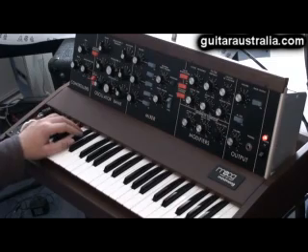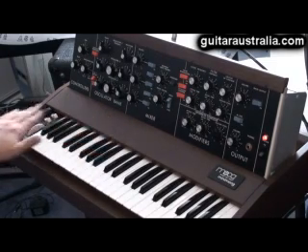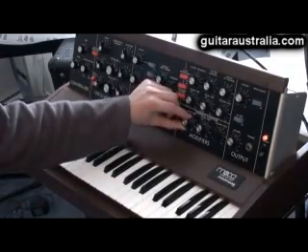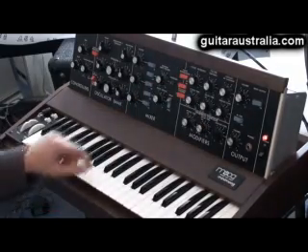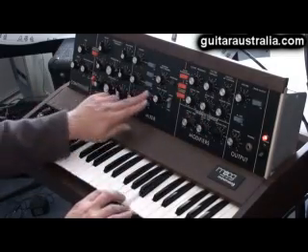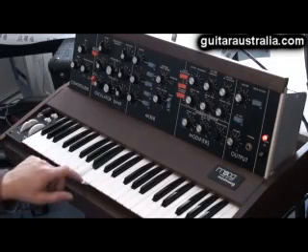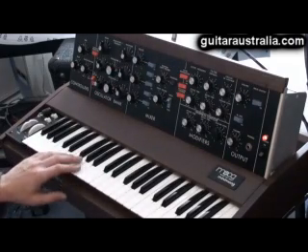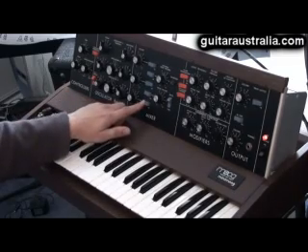So to start with, I'm going to get a straight out setting, and that's just a sawtooth wave. Now what we're going to do is set the third oscillator to control the filter.